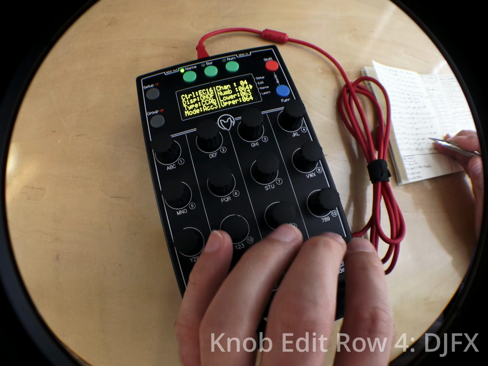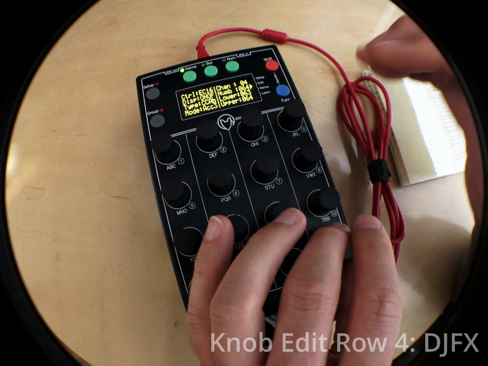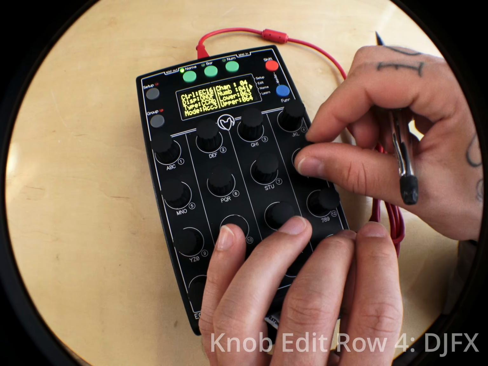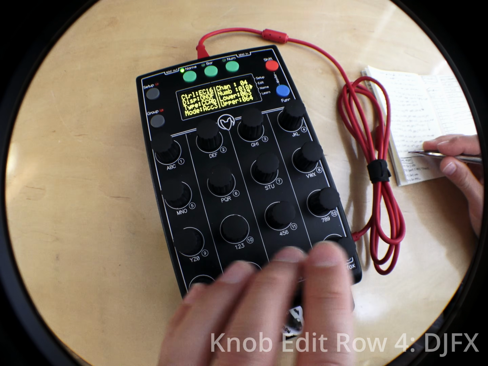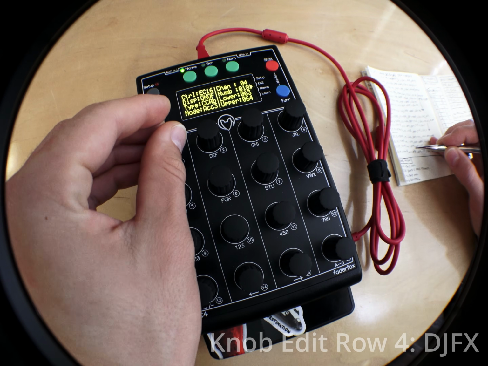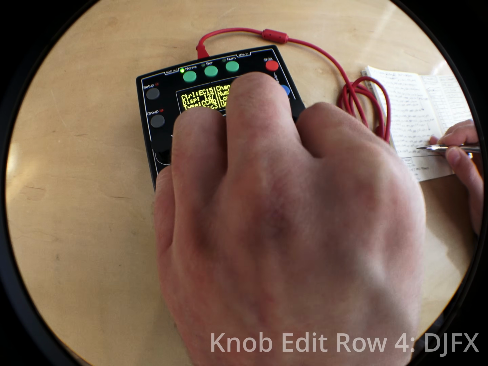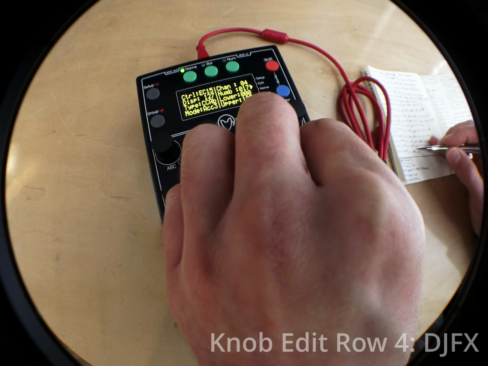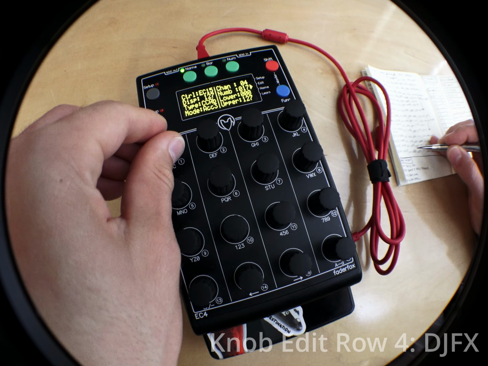Our CC number for knob 16 is going to be CC number 18, because that's control knob number 3, yep. CC 18. Our knob 15 is going to be 17. Cool. So that's control knob number 2 for referencing our CC language for the 404. So we got 18, 17.